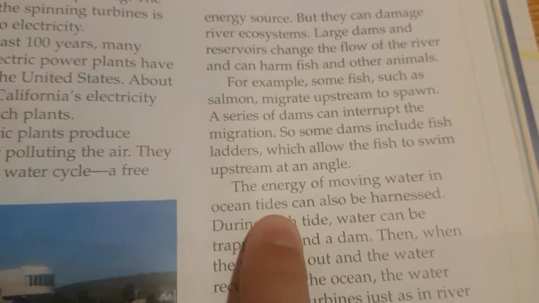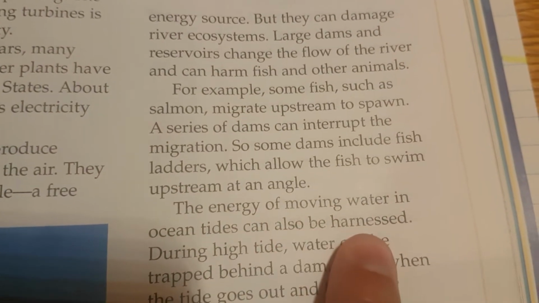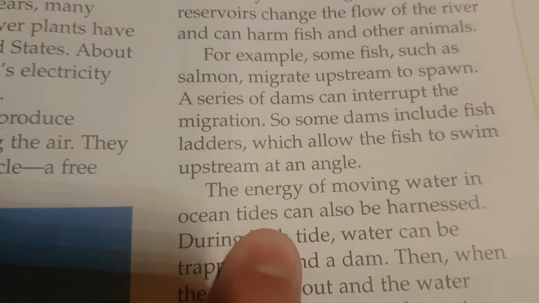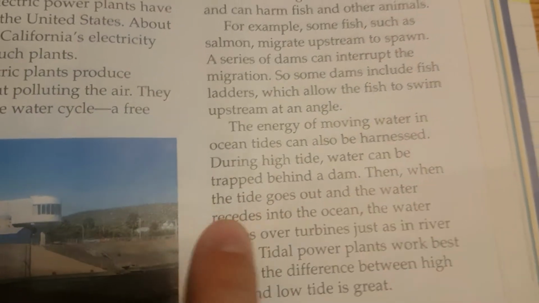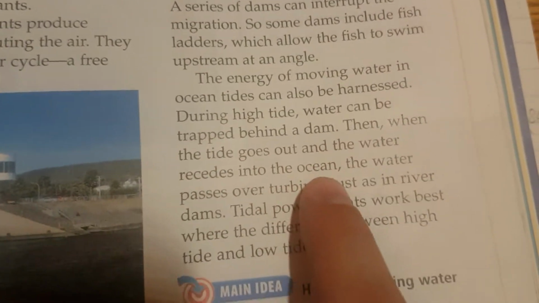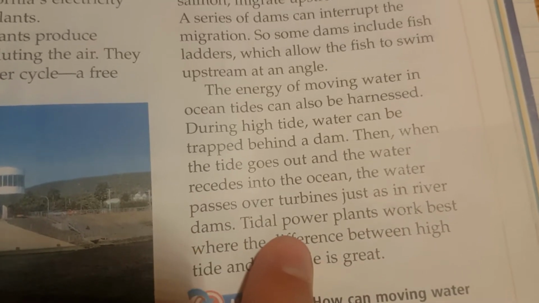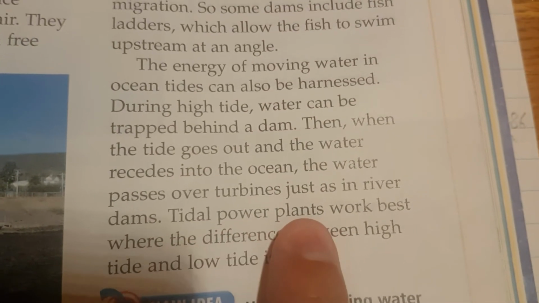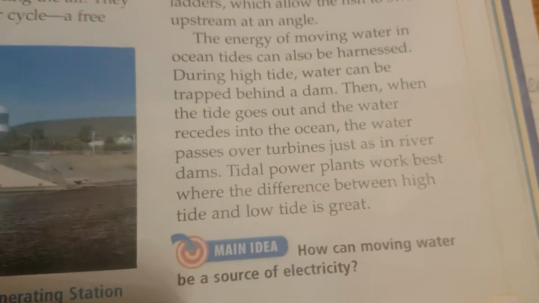The energy of moving water in ocean tides can also be harnessed. Can also harness ocean tides. During high tide, water can be trapped behind a dam. Then when the tide goes out and the water recedes into the ocean, the water passes over turbines, just as in river dams. Tidal power plants work best where the difference between high tide and low tide is great. So, tidal power plants, high tide versus low tide.